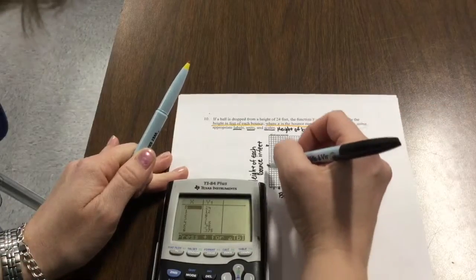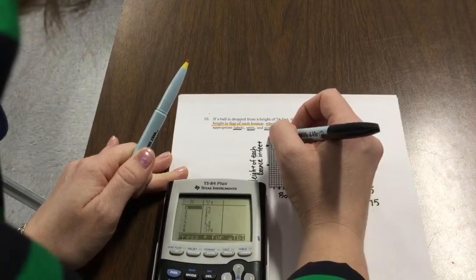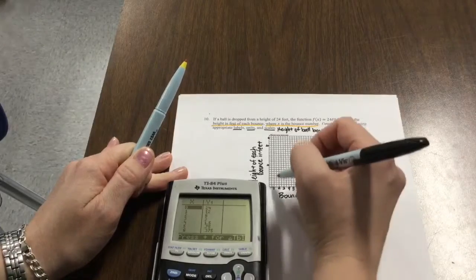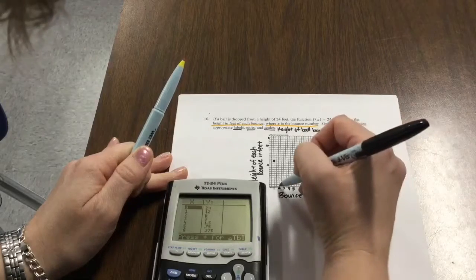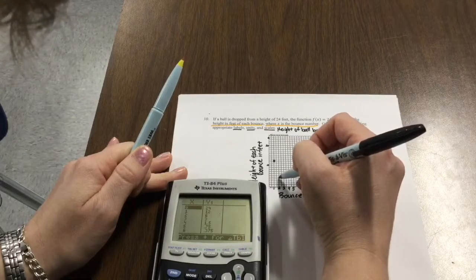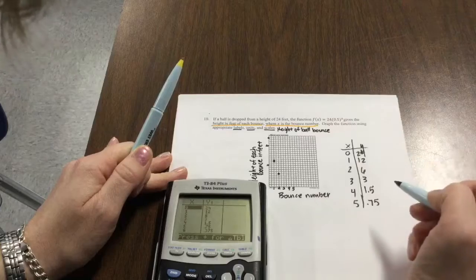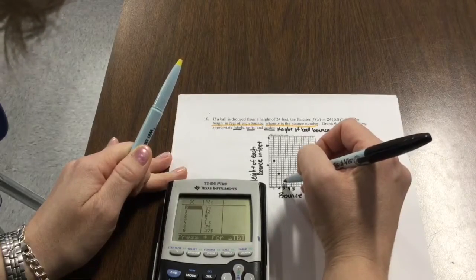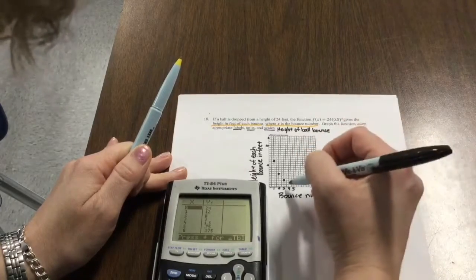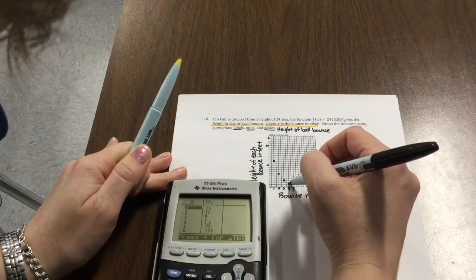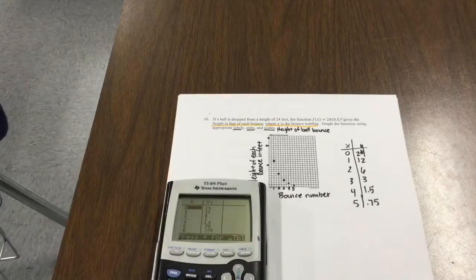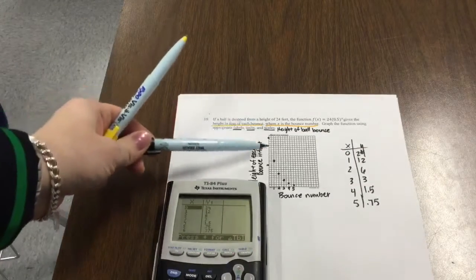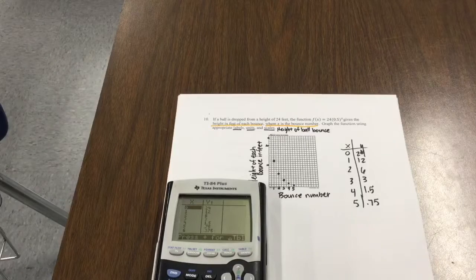So 0, 24, then 1, 12, 2, 6, 3, 3, 4, 1.5, and 5, 0.75. Now, if you notice, my points definitely have that exponential curve. The question is, do I connect it or not?